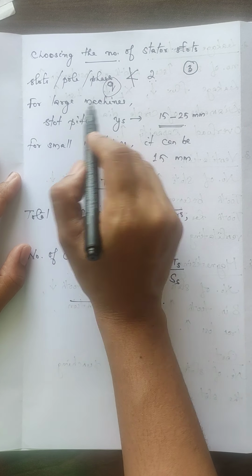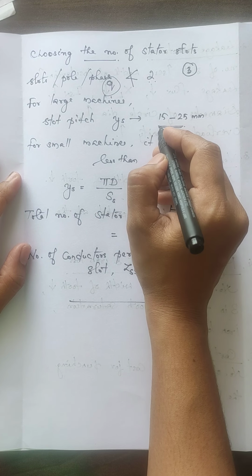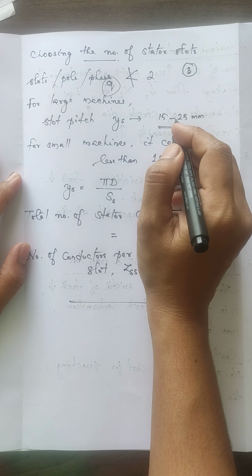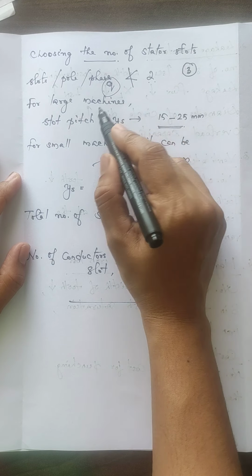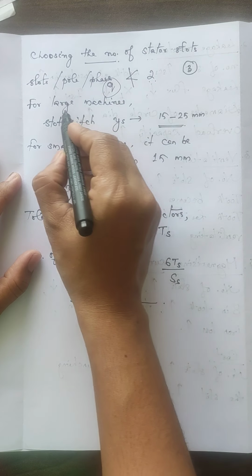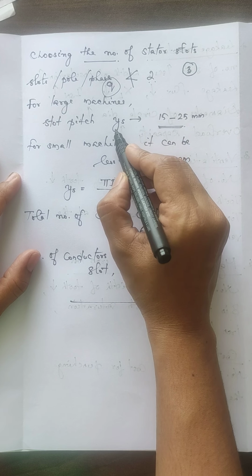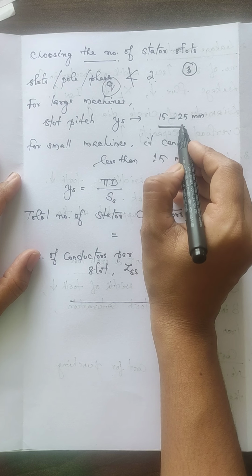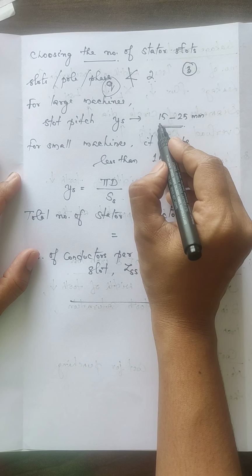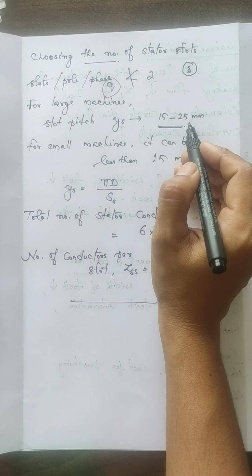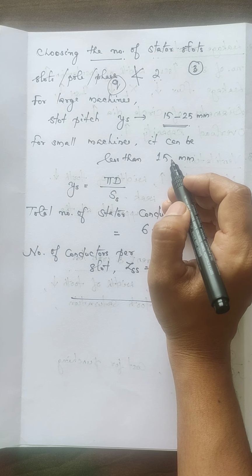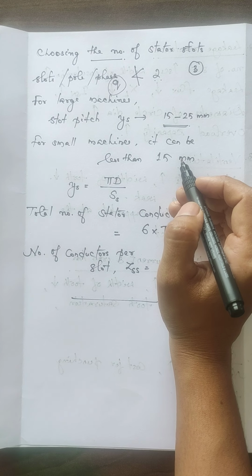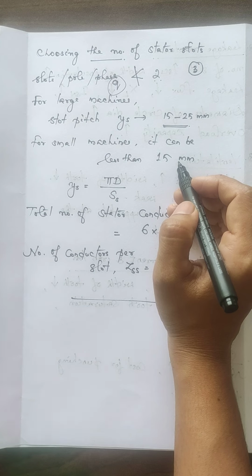Now what is the range of slot pitch? In DC machines we fixed the number of slots on the basis of slot pitch. So here, what is the value of slot pitch? For large machines the slot pitch should be in the range 15 to 25 mm. And for small machines, the slot pitch can be less than 15 mm. There is no problem even if it is less than 15 mm.